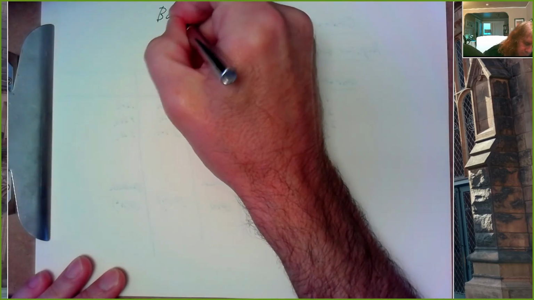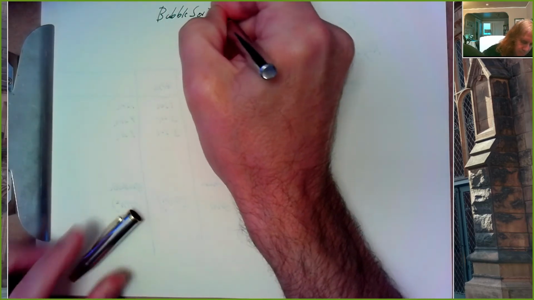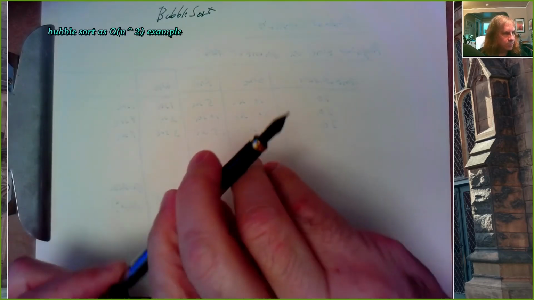So let's look at a bubble sort. We've done bubble sorts in 121, I believe. What's the basic idea?